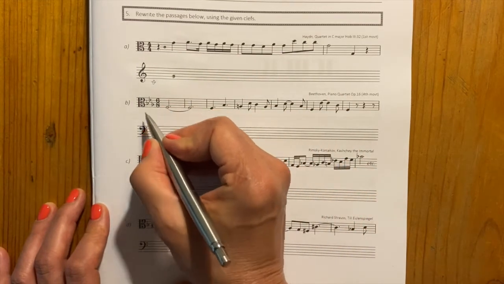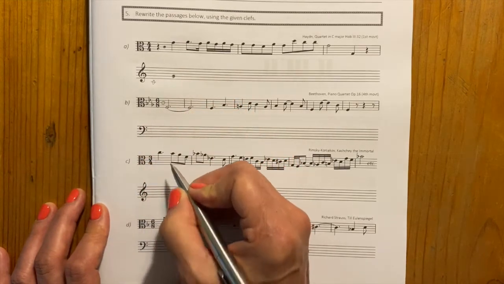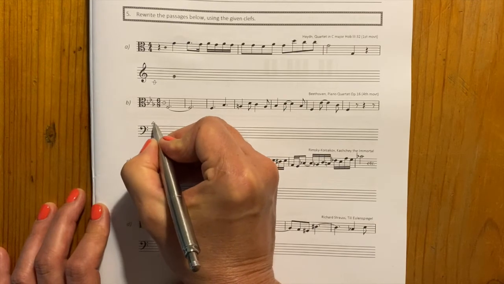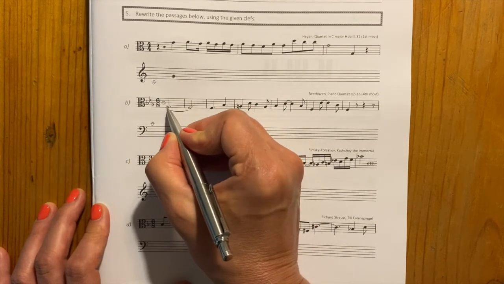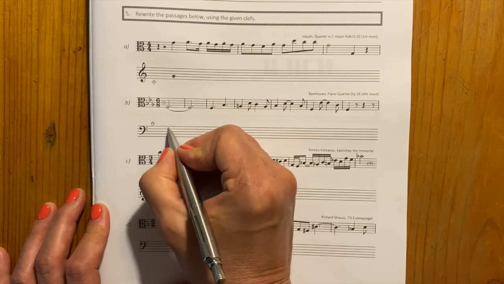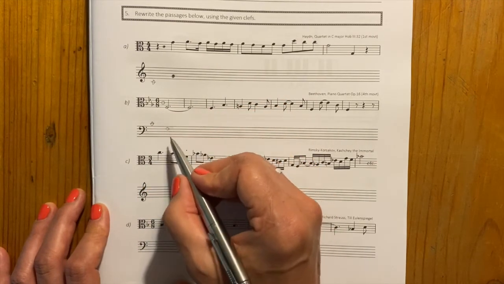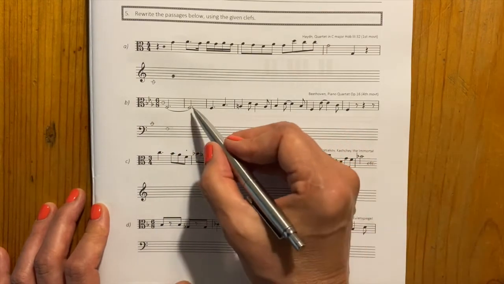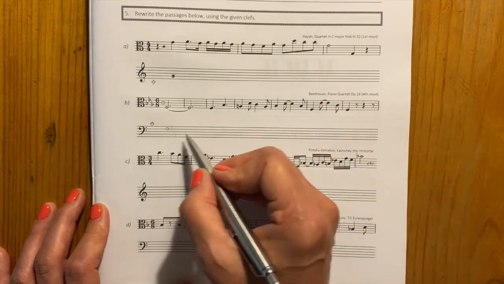Going from the alto clef to the bass clef, where's middle C? That's middle C in the alto clef. This is middle C in the bass clef. I want to start on the F, 5 notes lower than middle C. There's the F, 5 notes lower than middle C. And now make sure when you write your answer that you follow step by step the jumps as they happen in the passage in your answer.